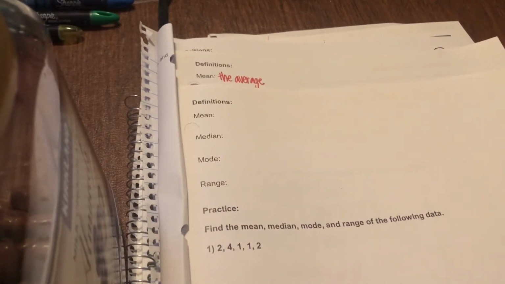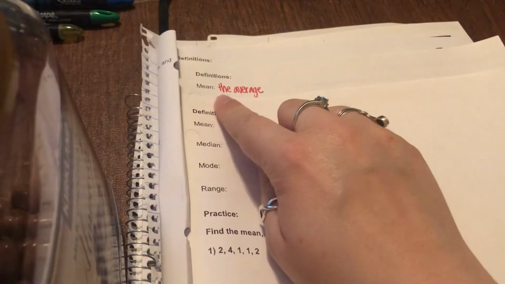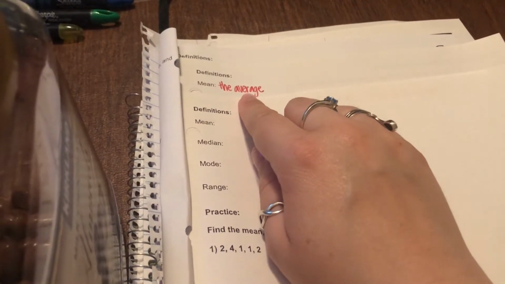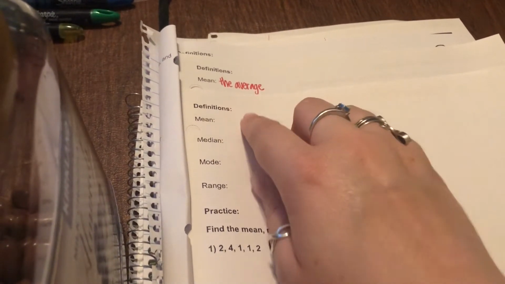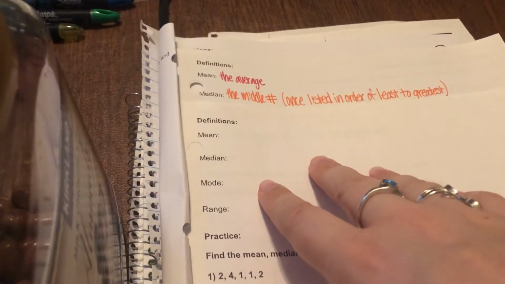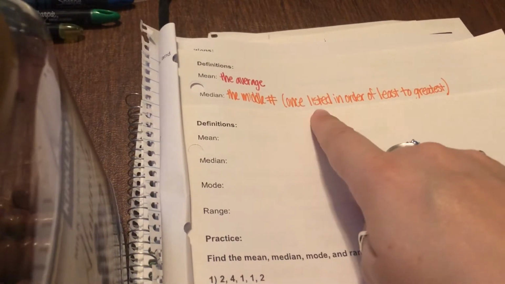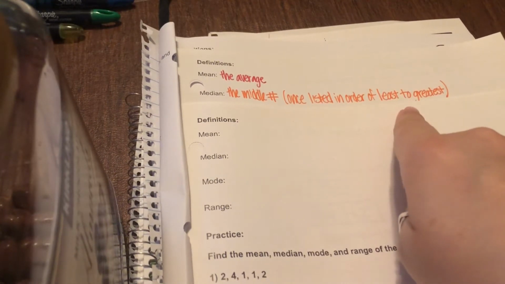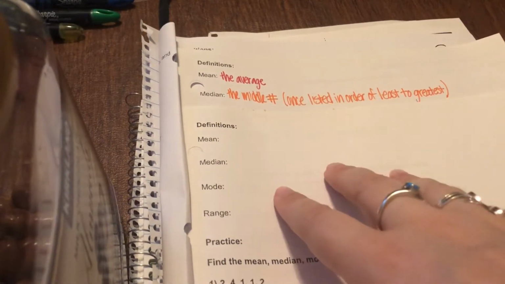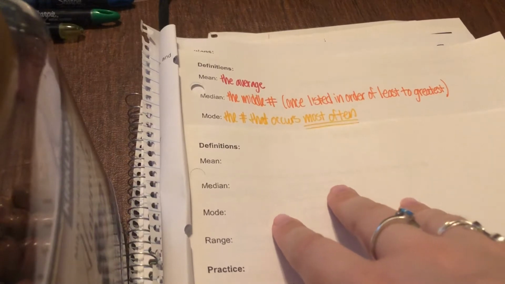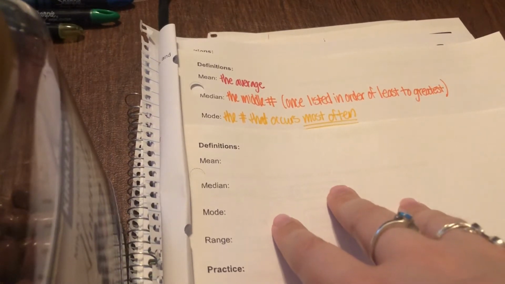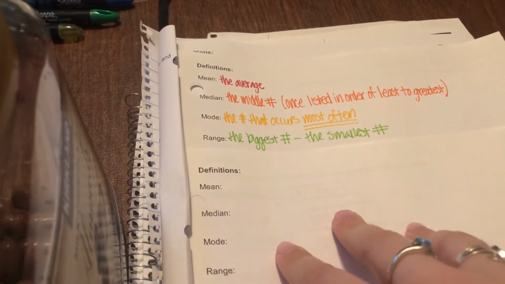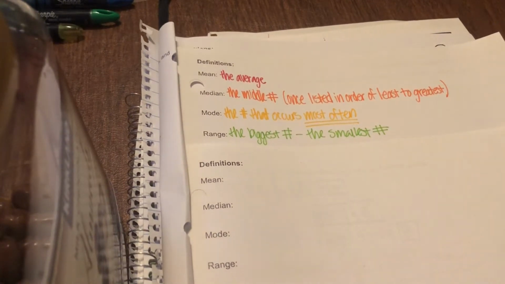The mean is the average, okay? So if you're ever asked to find the mean, think of that as finding the average. The median is the middle number, once they're all listed in order from least to greatest. You have to have them listed in order first before you cross off to find that middle number. The mode is the one that happens the most often. And then the range is the biggest number minus the smallest number.